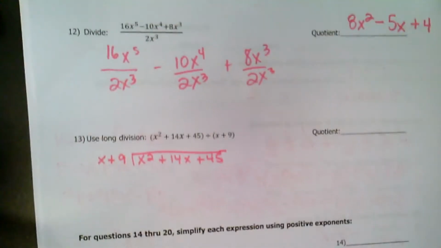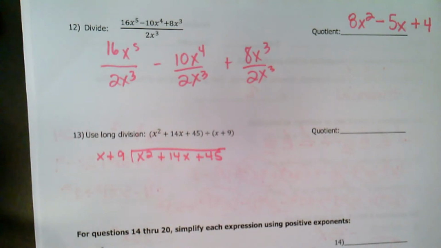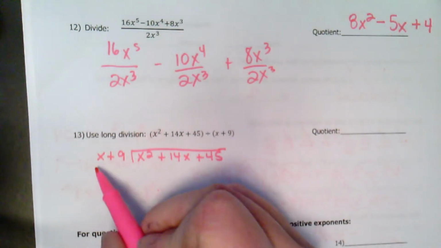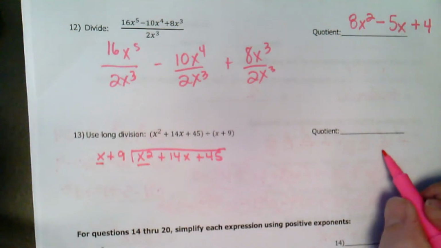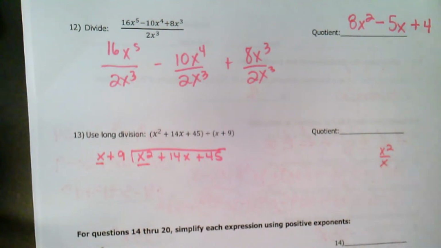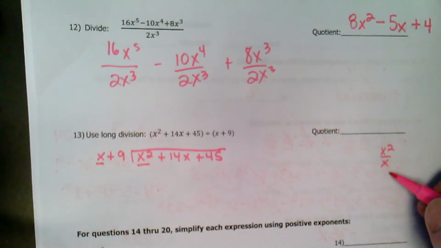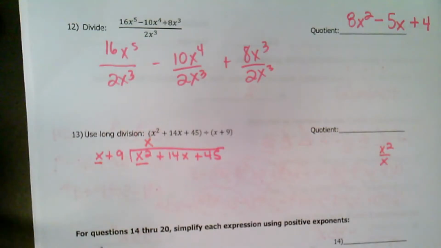Alright, so division of a long division of polynomials is very similar to long division of just regular numbers. You just have more guys tagging along. Alright, so x going into x squared. If you have to write that off to the side just to see what you're doing, and remember we subtract, so it goes in there x times.